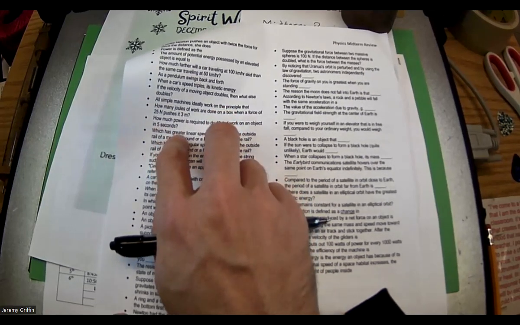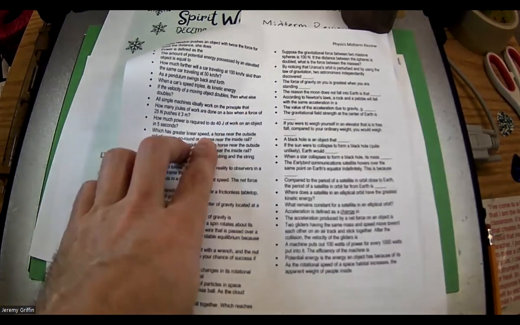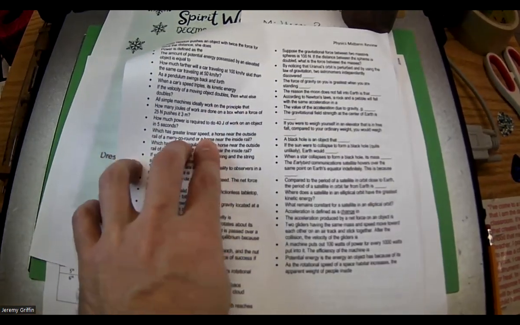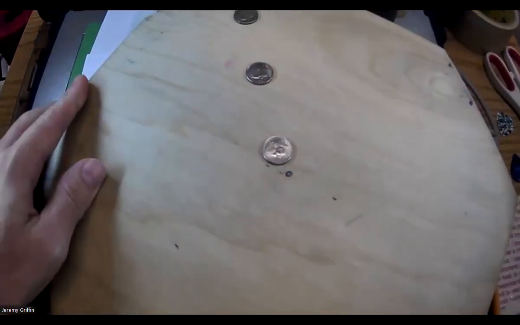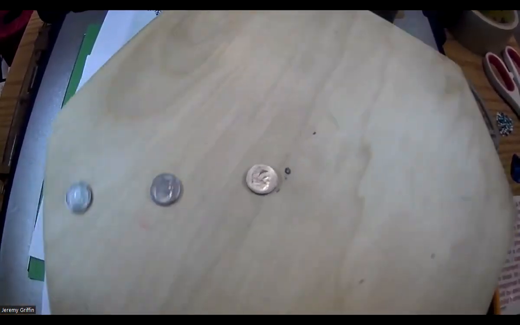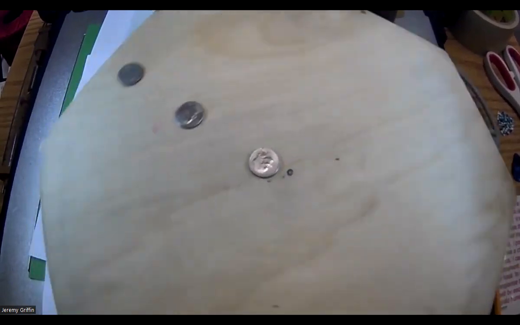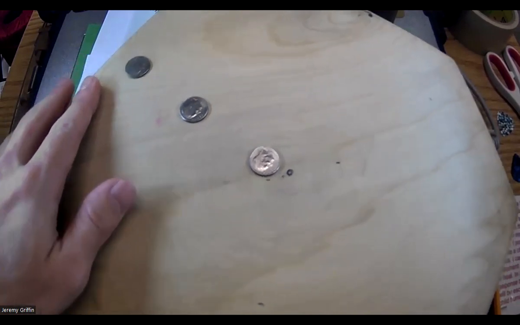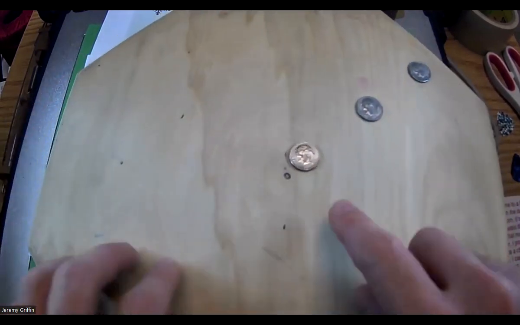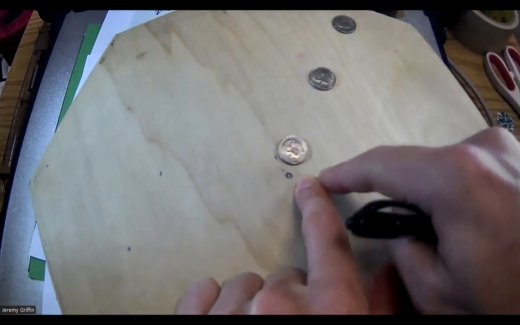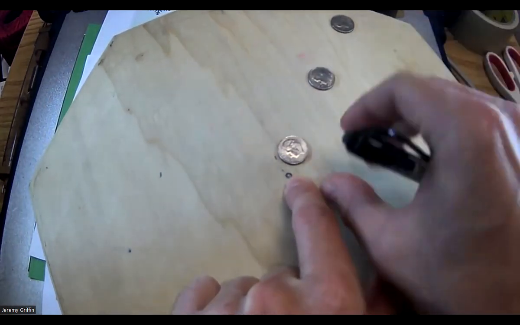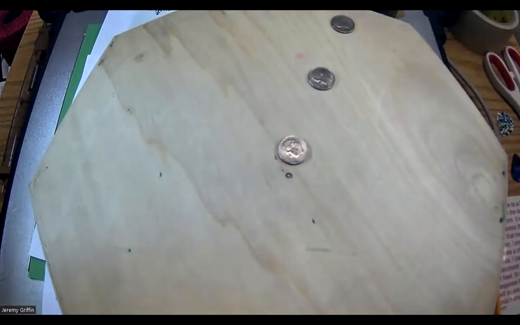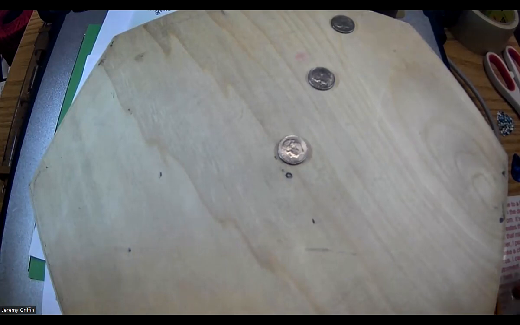Which has greater linear speed, a horse near the outside of the merry-go-round or one near the inside? You guys would say outside. Yeah, the further out you are. Is that v equals omega times r? R is how far from this point right here. This one's about 1 centimeter, this one's 4. v is equal to omega times r. It's one of these posters hanging up here.